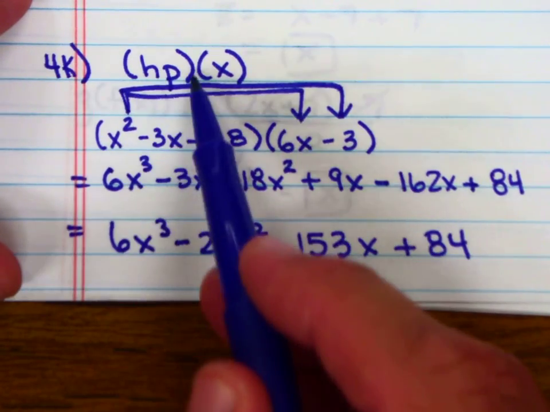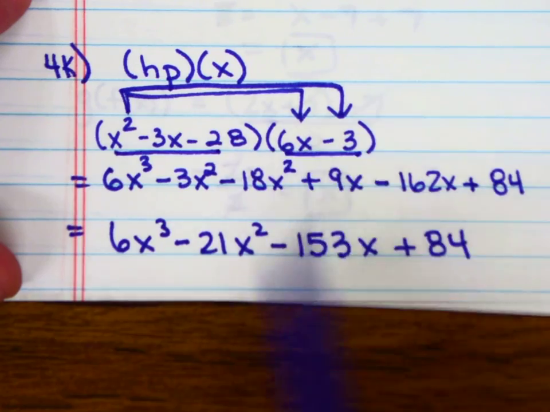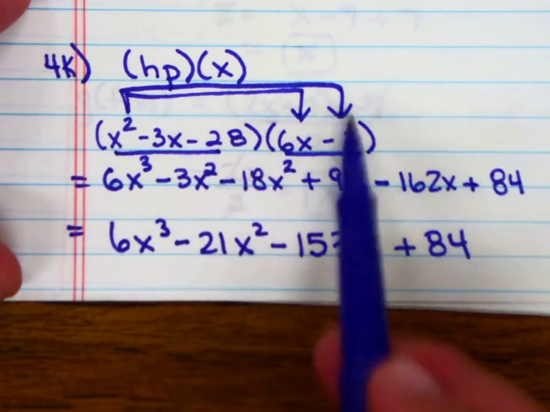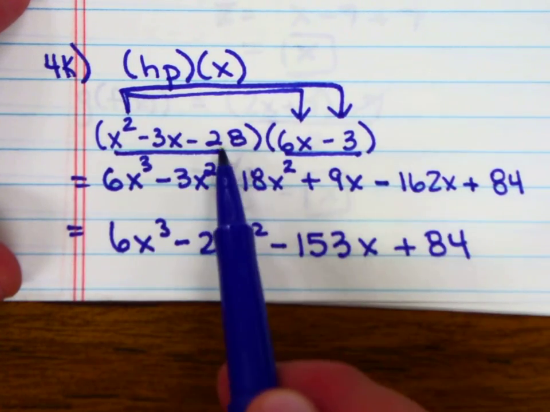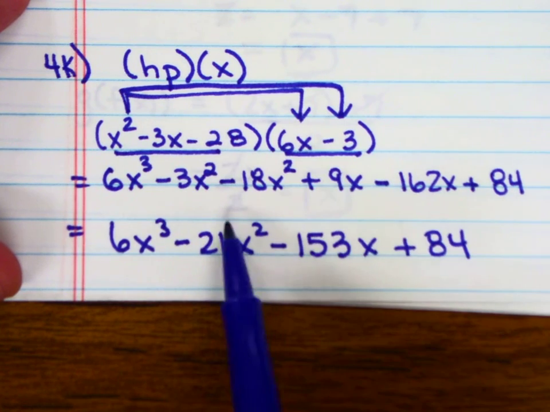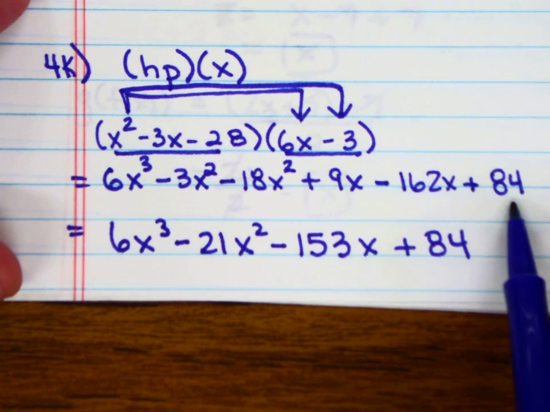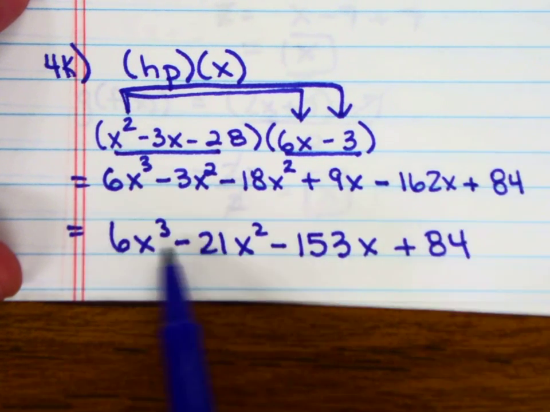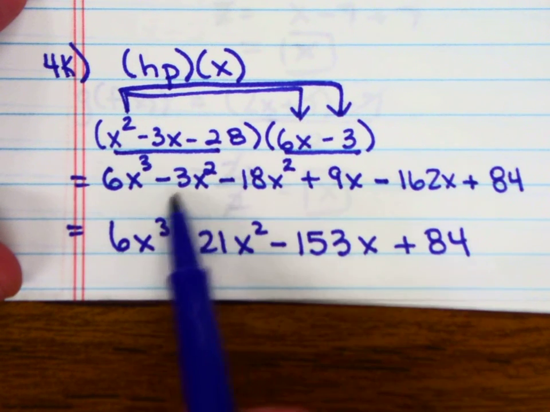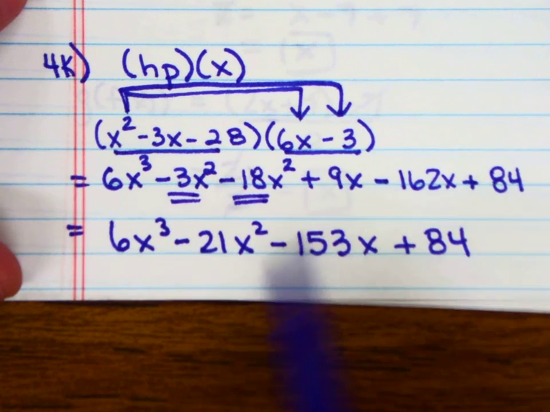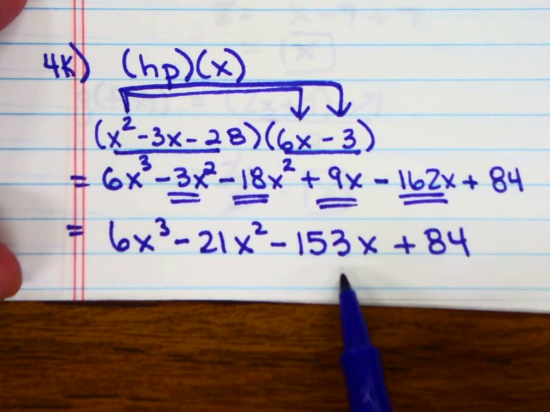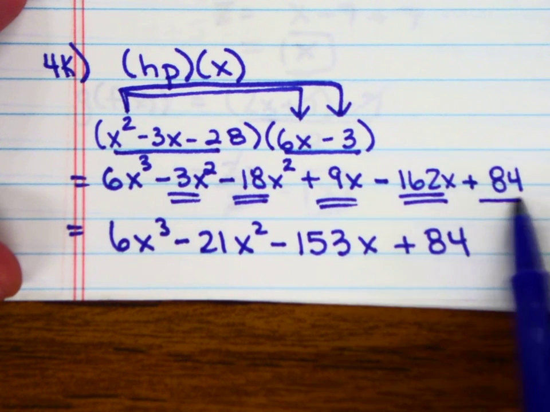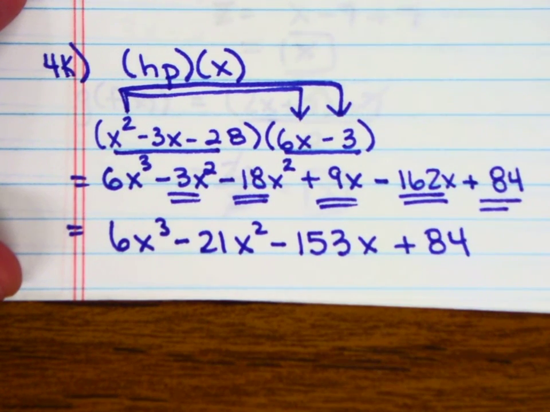And then h times p of x, same two functions. Now we just distribute x squared times each term, negative 3x times each term, negative 28 by each term, and you get this. Combine like terms and you get 6x cubed minus 21x squared minus 153x and then plus 84.